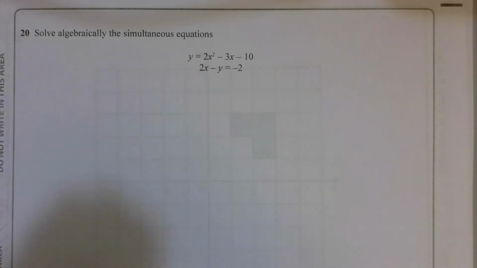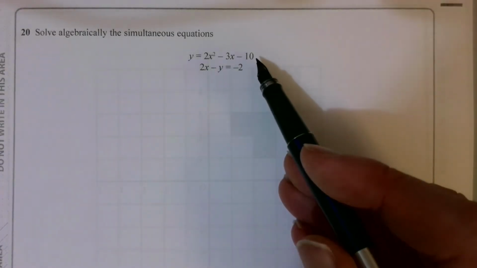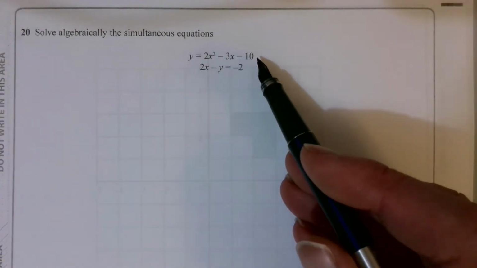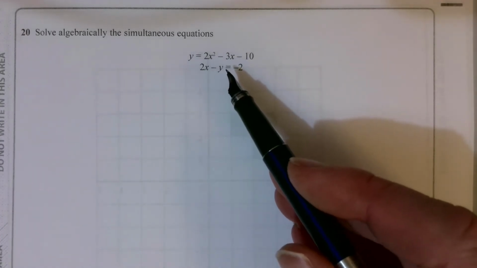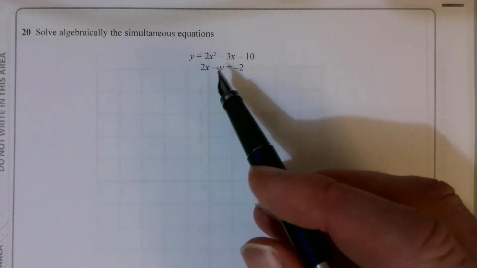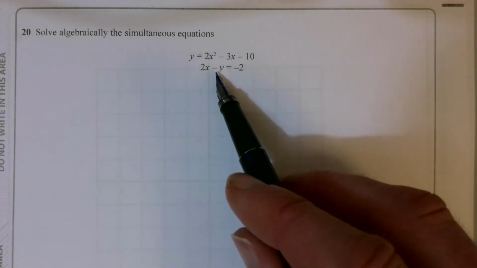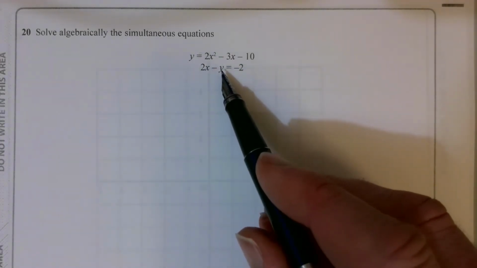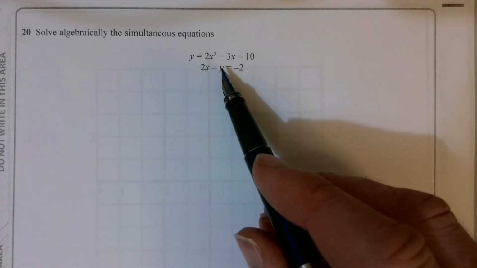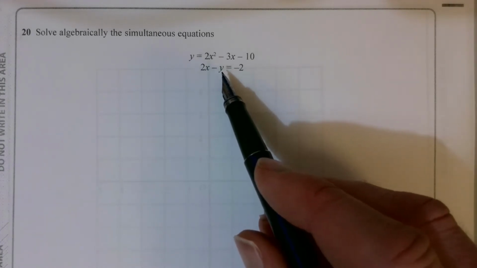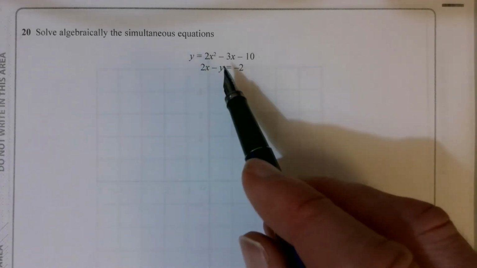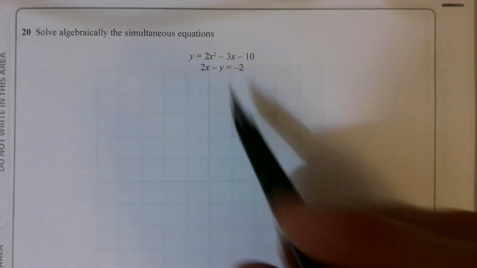Simultaneous equations, where one of them is a quadratic, we need to do by putting one of these into here. So what do I mean by that? I already know that I've just got y there, so I'm going to turn my y into an amount of x's.